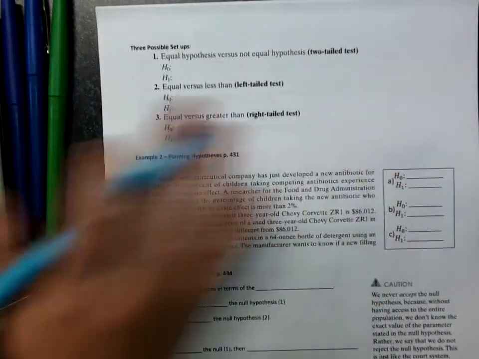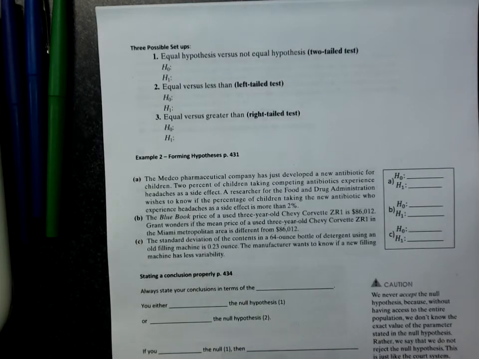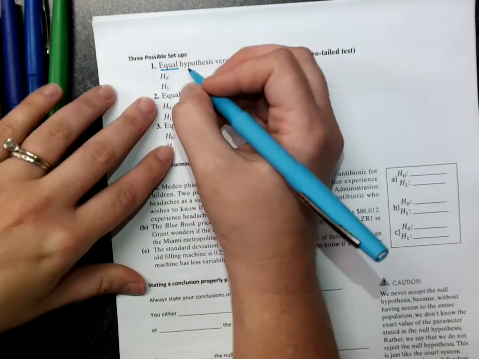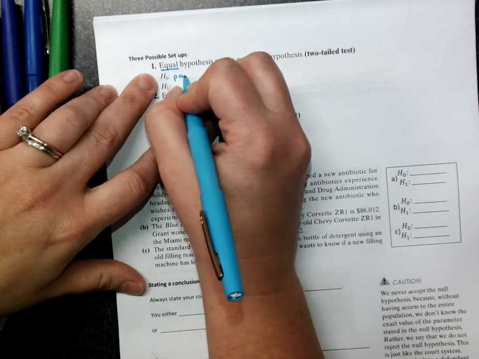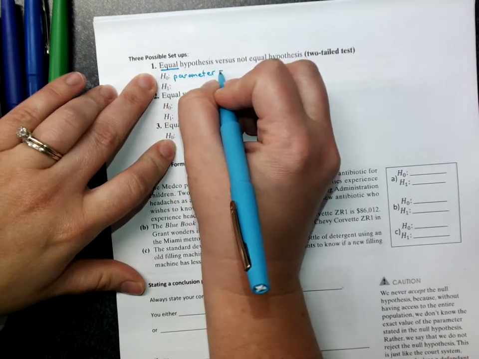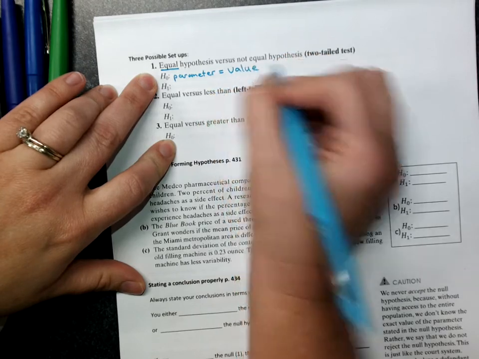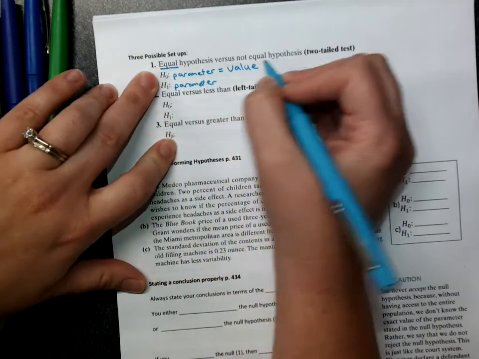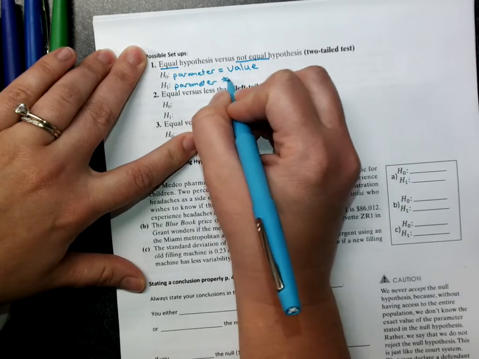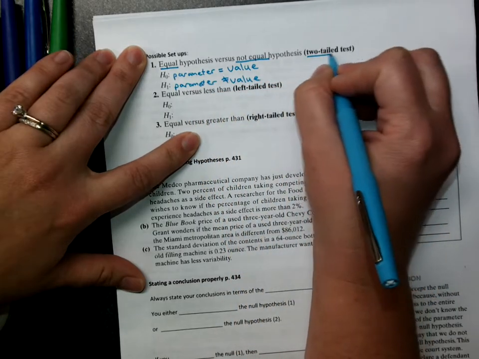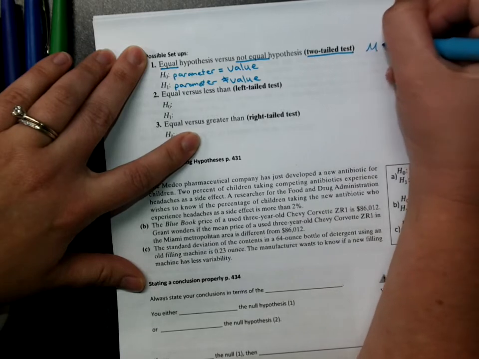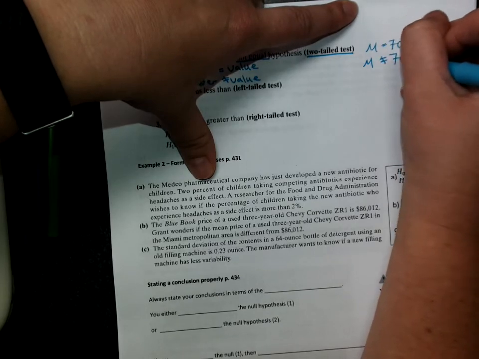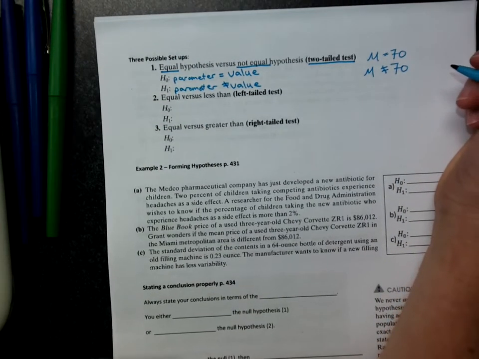So there's three possible setups for the null and the alternative hypothesis. The null hypothesis is always equal. So it's the parameter, whatever we're trying to measure, equals some value, whatever that value is. And then the alternative, one way to write the alternative is that it's not equal to the value. This is what we call a two-tailed test. So I might claim that my test average is 70 for my classes, and someone might come and say, you know what, I don't think it's 70. Might be less than 70, might be more than 70, but I don't think it's 70.